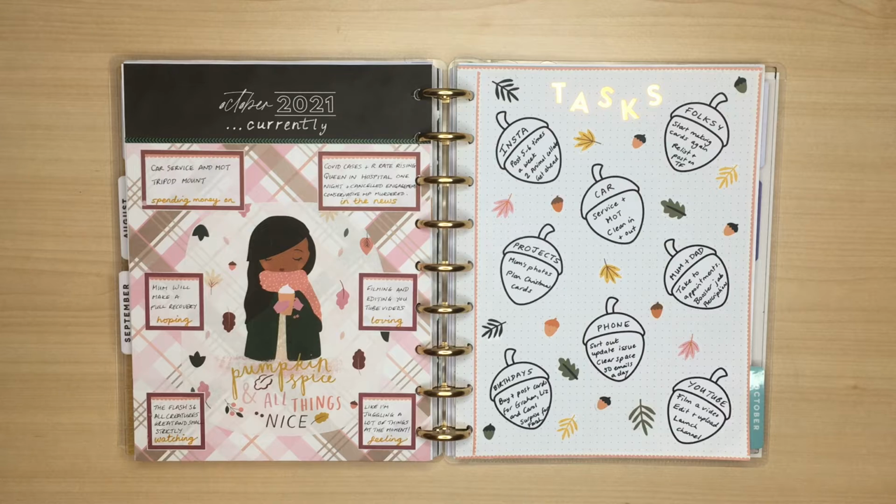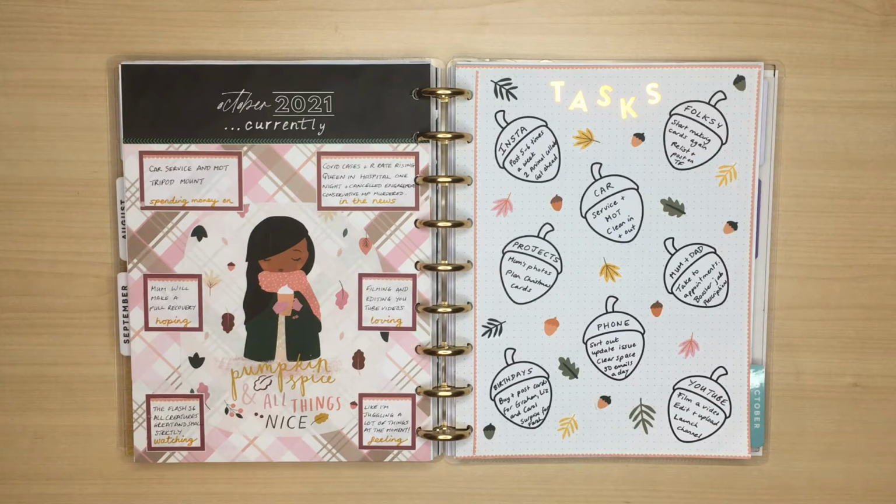Today I'm going to show you my process for making my November currently page. In an earlier video I showed you my October page and explained how I always create a task page alongside that matches so that I can refer to it throughout the month. My starting point is always the month itself.